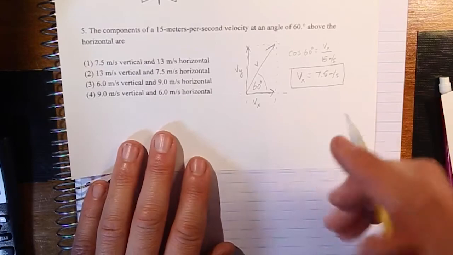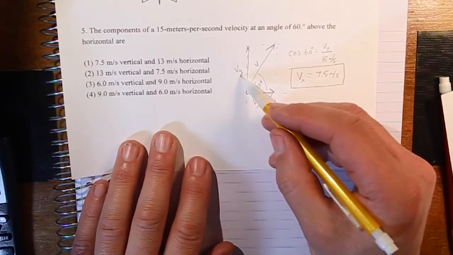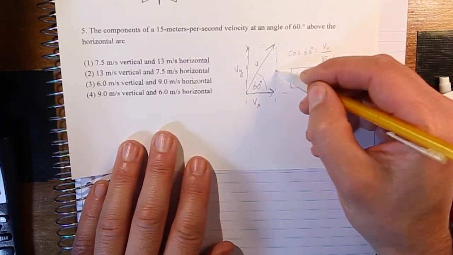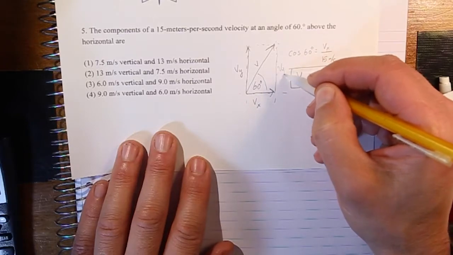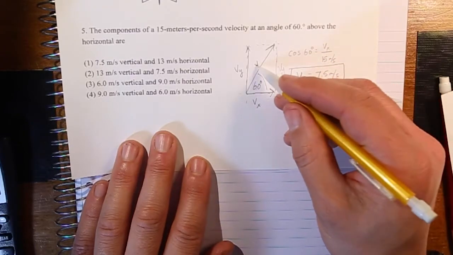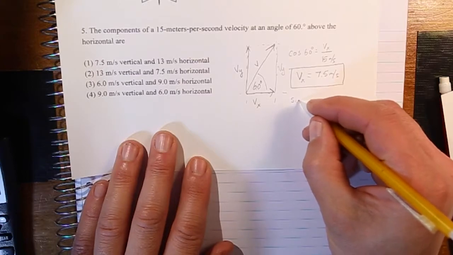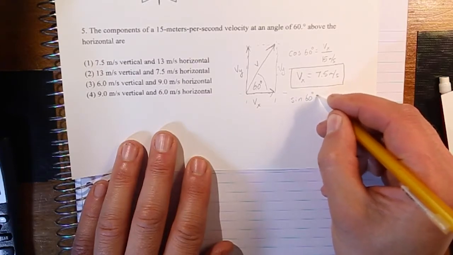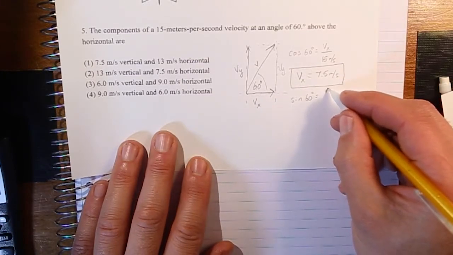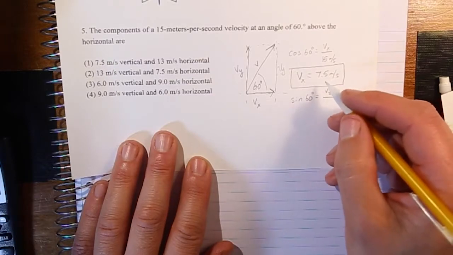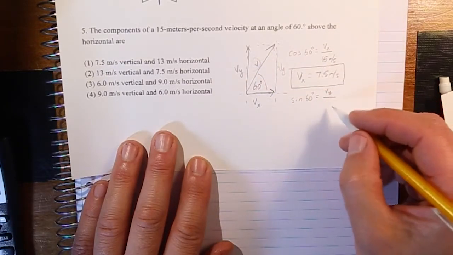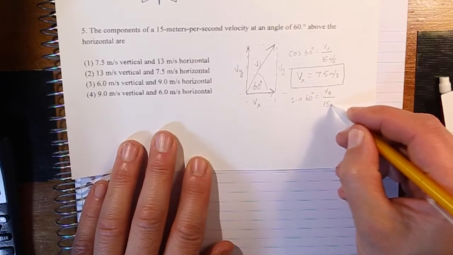To do the vertical component, Vy is going to be equal to this side right here. So we have our opposite and our hypotenuse, so we're going to use sine. So sine 60 is equal to opposite, Vy, over hypotenuse. Here's our hypotenuse of 15.